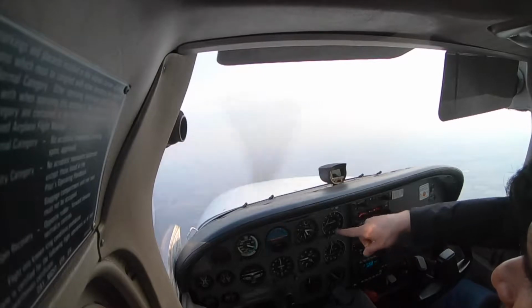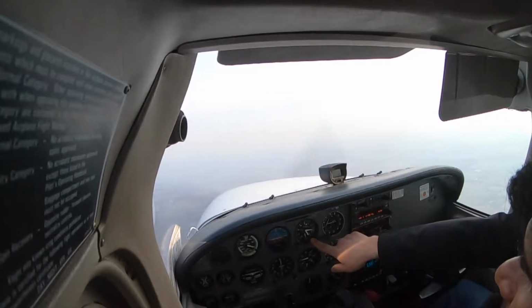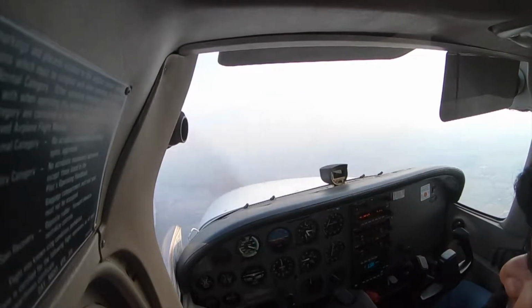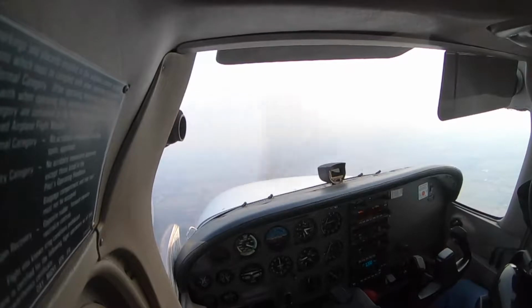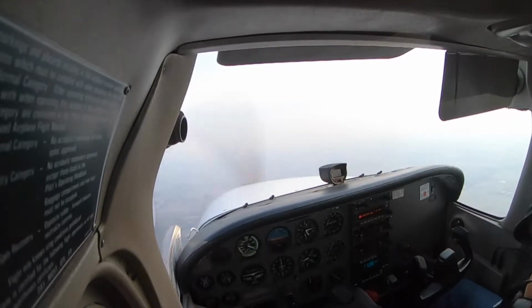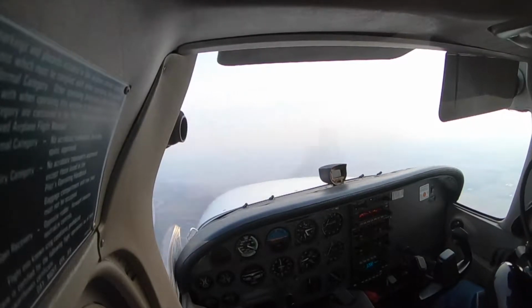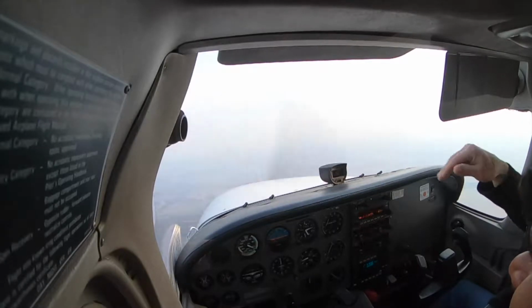First thing we have to think about is what's pattern altitude? What's the traffic pattern altitude in Iowa City? 250? What altitude is the field at? Do you remember? The elevation, 700. Okay, approximately. So what's the traffic pattern altitude, so that we fly? 1,700.